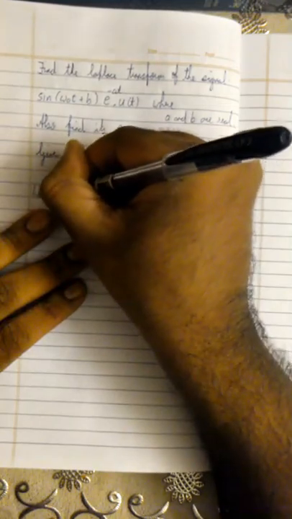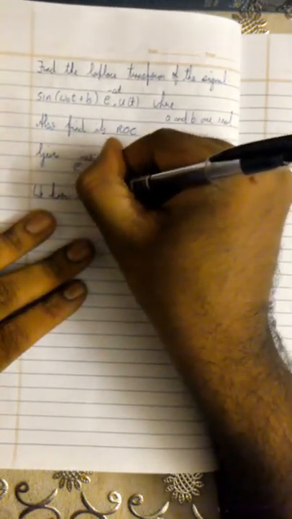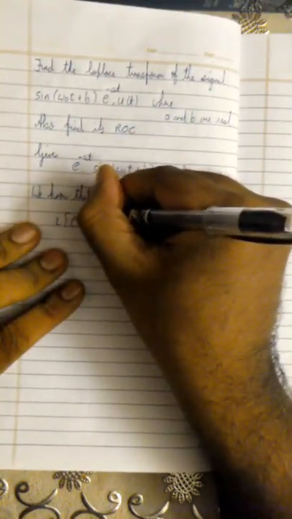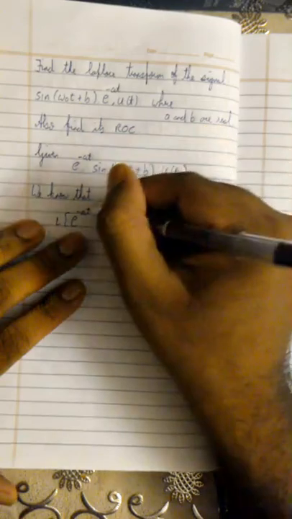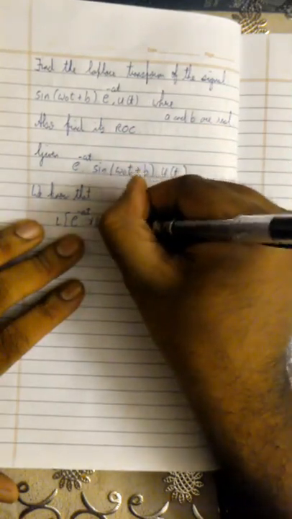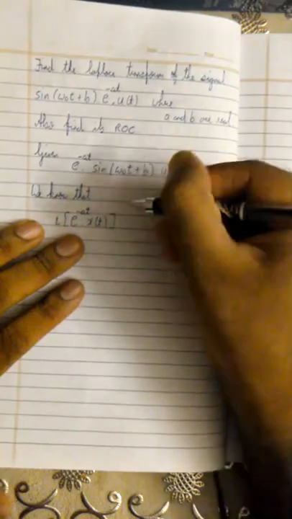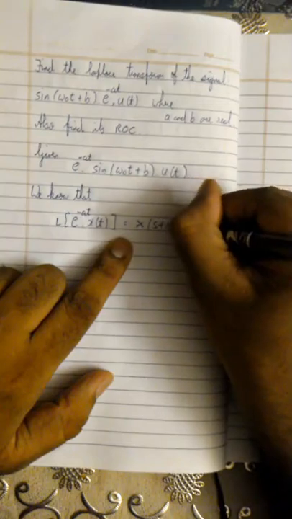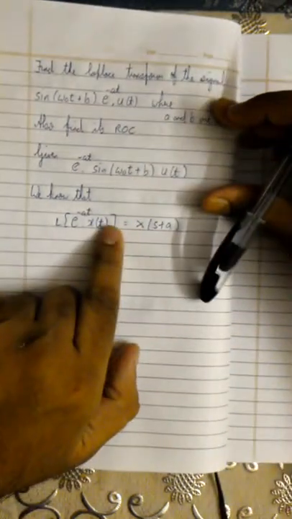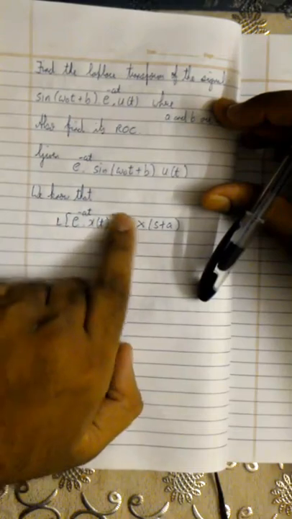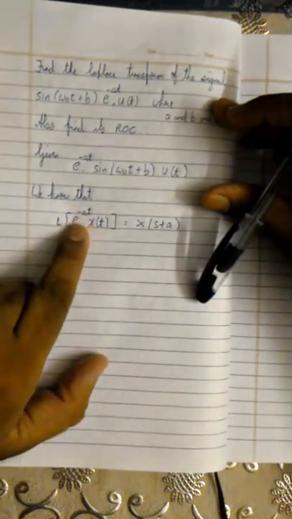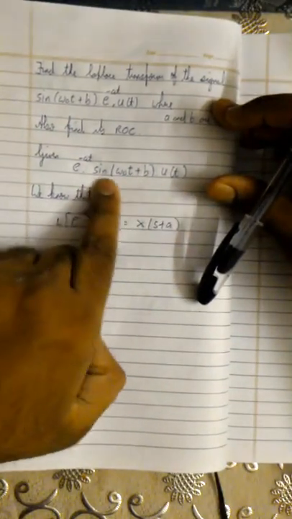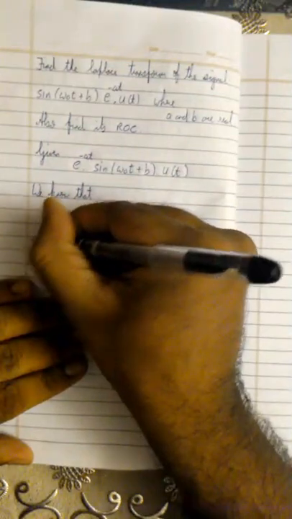We know that the Laplace transform of e raised to minus at into x of t is nothing but X of s plus a. This is the frequency shifting property. Here e raised to minus at is multiplied over here, so what is my x of t? This whole remaining term is my x of t.